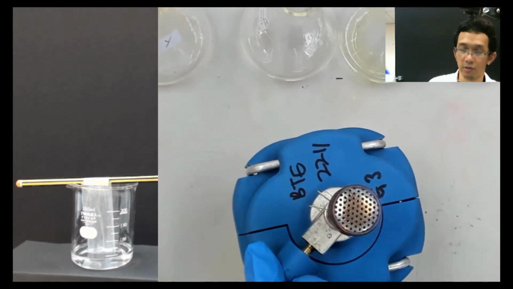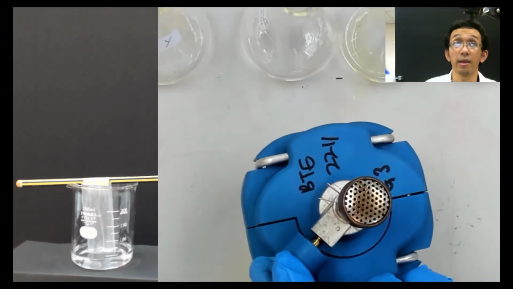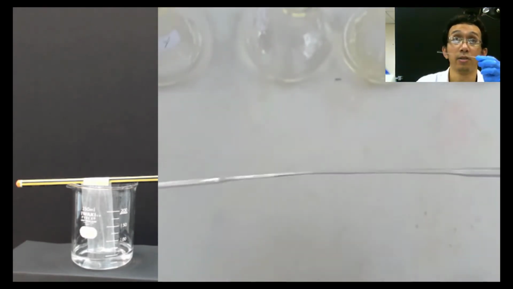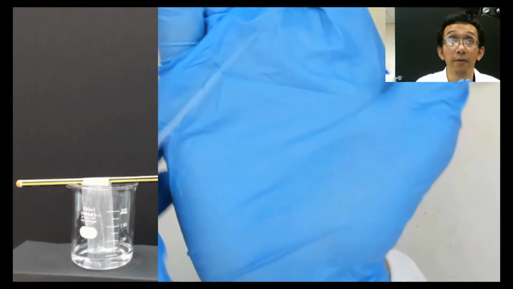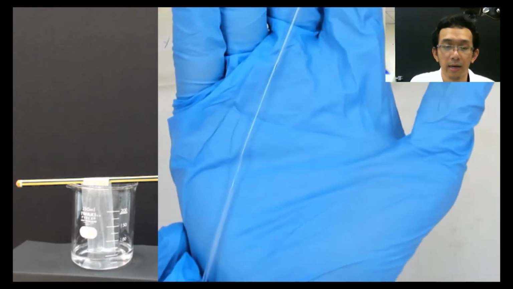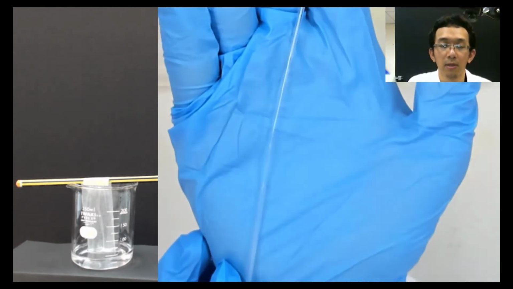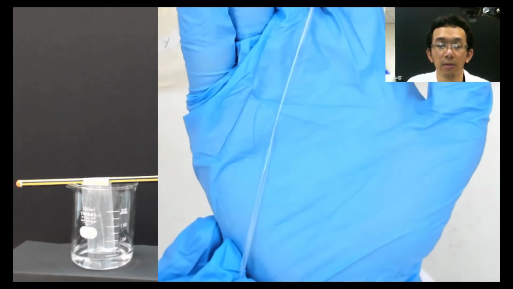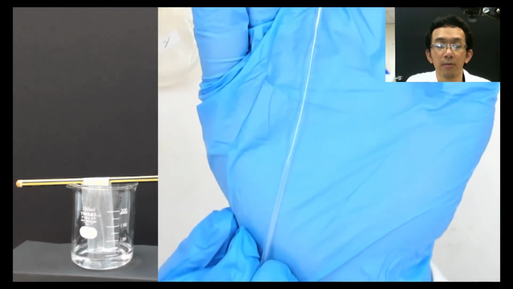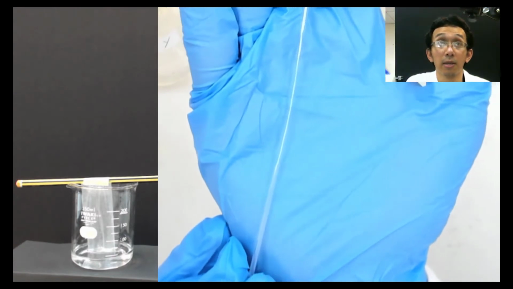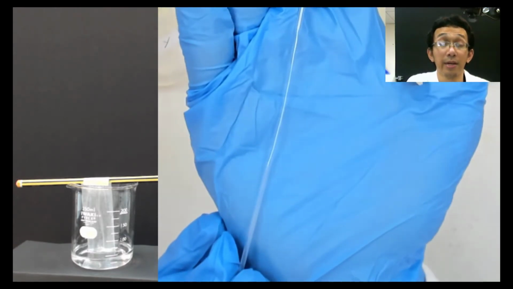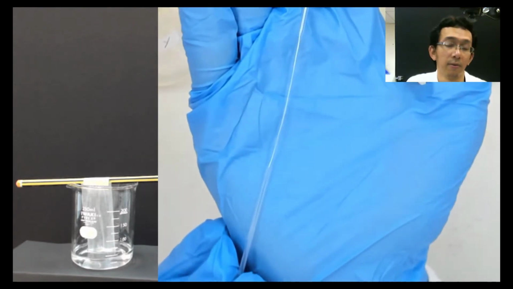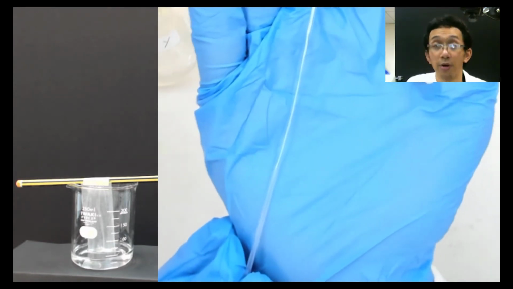So I need to close this, because it's hot now. If you look here, you have this capillary tube pulled so that the middle becomes smaller in terms of diameter. That diameter is what we want to use to suck the liquid from our known and unknown.